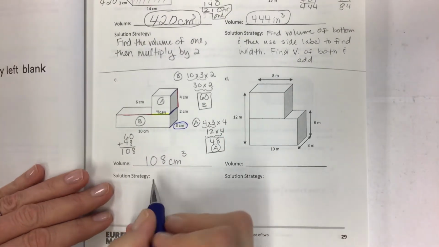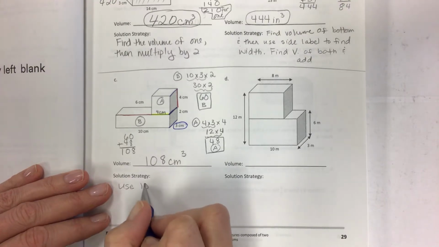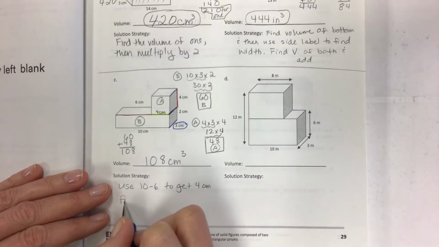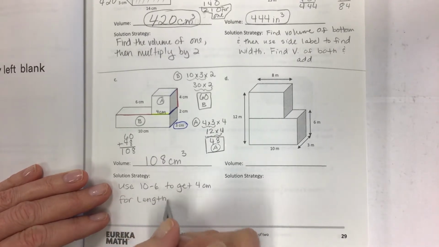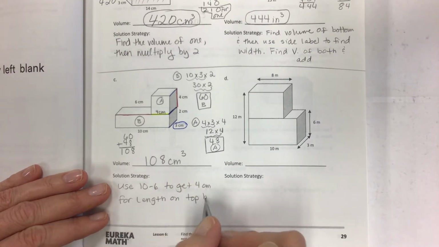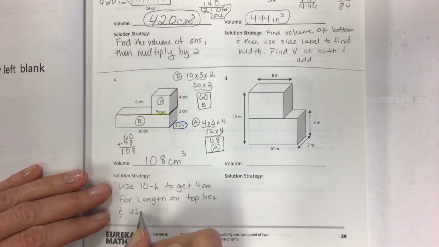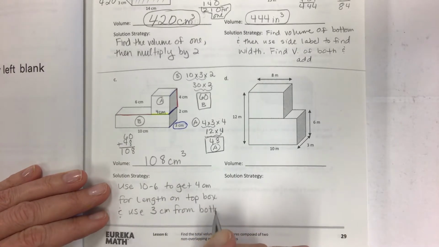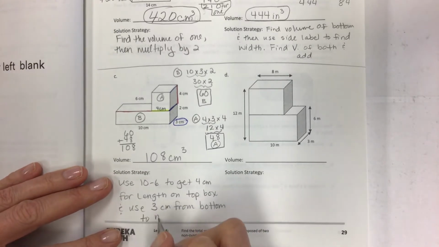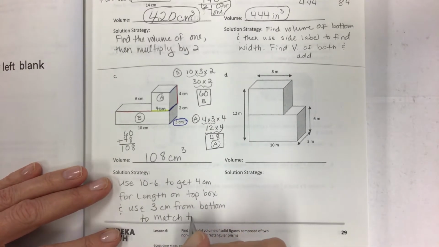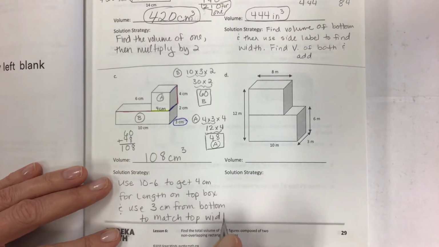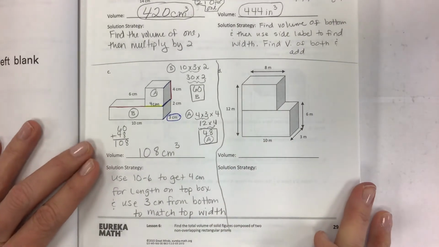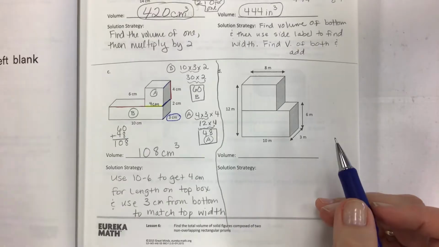And again, your solution strategy is to use the 10 minus 6 to get 4 centimeters for length on top box. And use 3 cm from bottom to match top width. It's a lot of work on this activity. So sorry. Okay, next one.